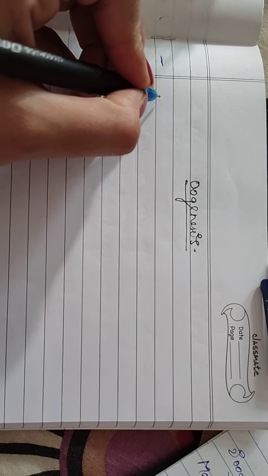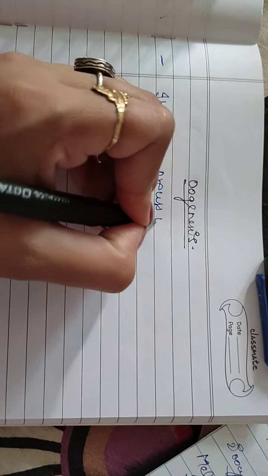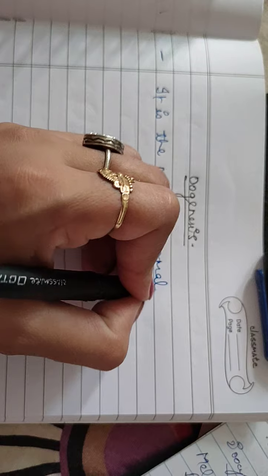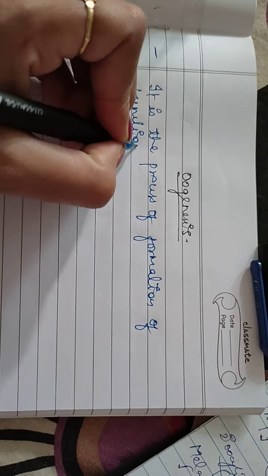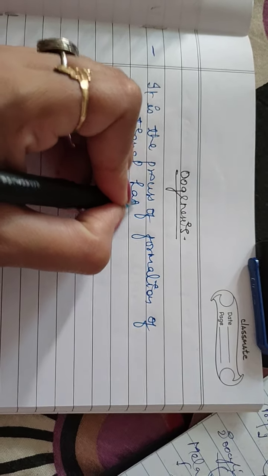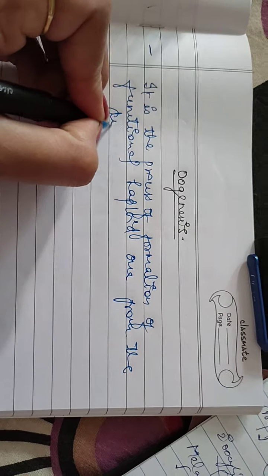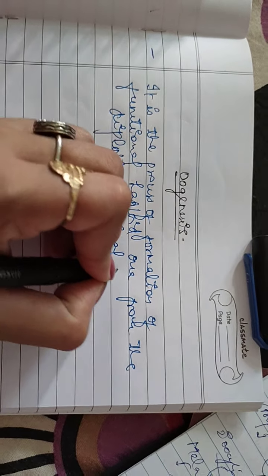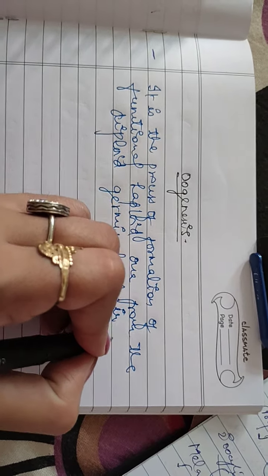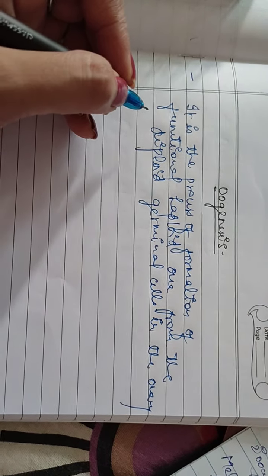So it is the process of formation of functional haploid ova from the diploid germinal cells in the ovary, or simply we can say it is the process of formation of ova from the ovary.